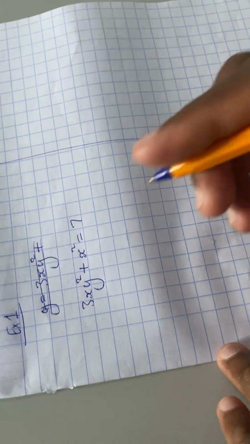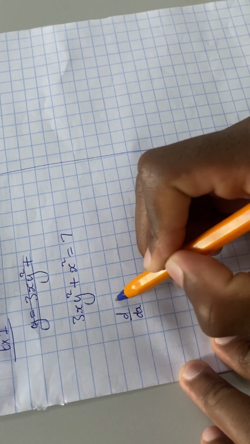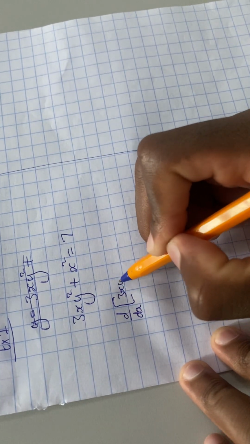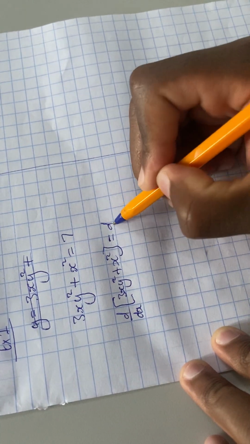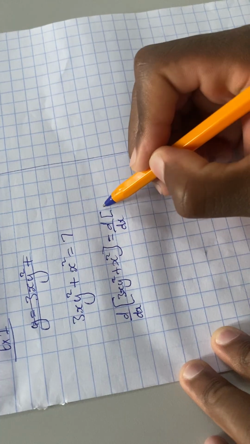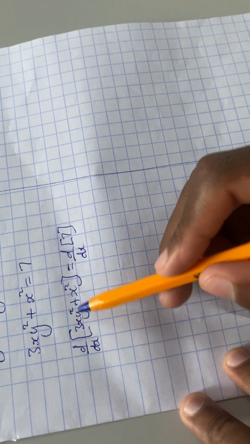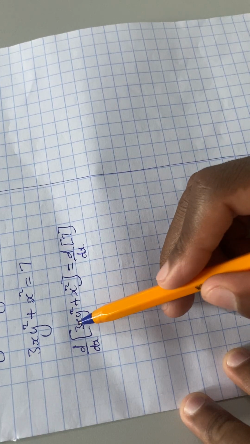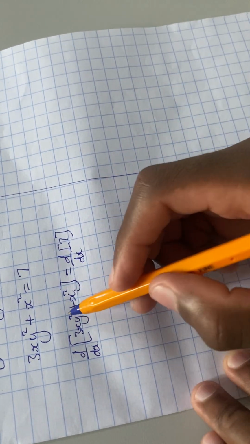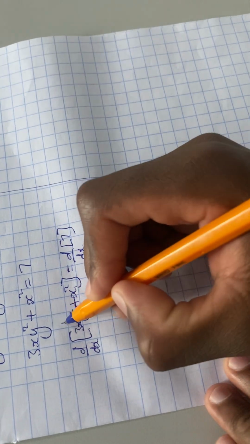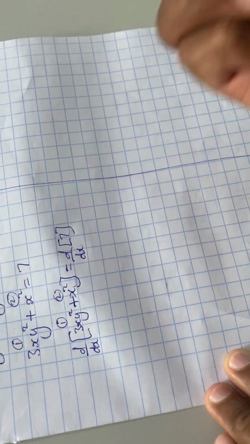And then now how do we do this one? Of course, dx of this side, 3xy squared plus x squared is equal to dx of 7, right? And then now our derivative is distributive. We're going to find the first derivative of this term and the first derivative of this term, isn't it? So this is our first term, this is our second term.